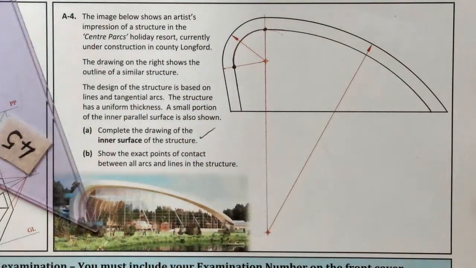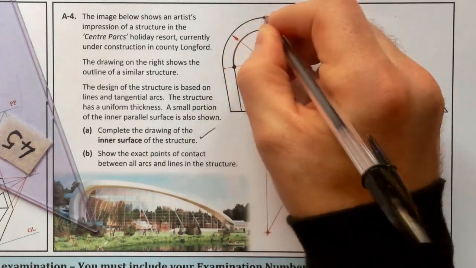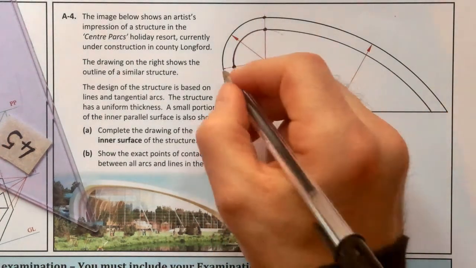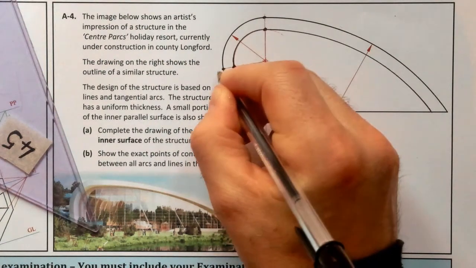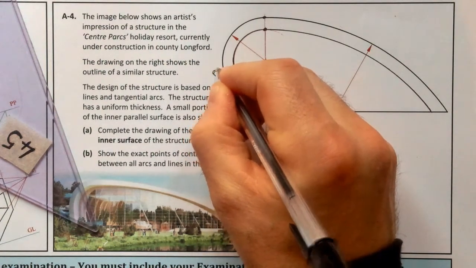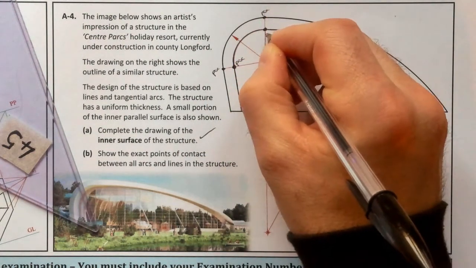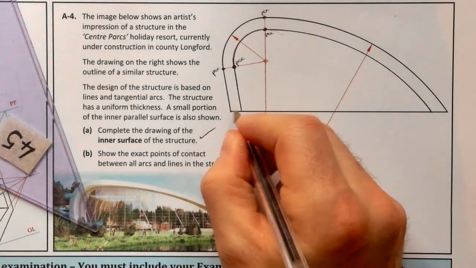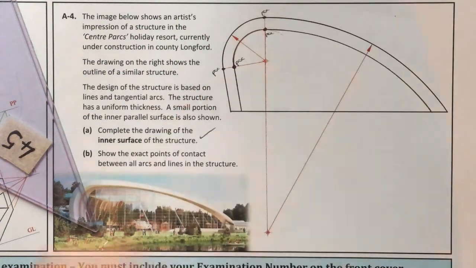And I'd also have a point of contact here between the outside arc and this outside arc. So where they meet is right there. Likewise here with this line. POC, point of contact, point of contact. And between this line here, there's technically points of contact there as well, but they're not tangential. So these ones are tangential.